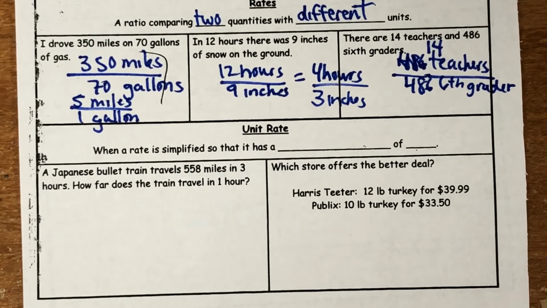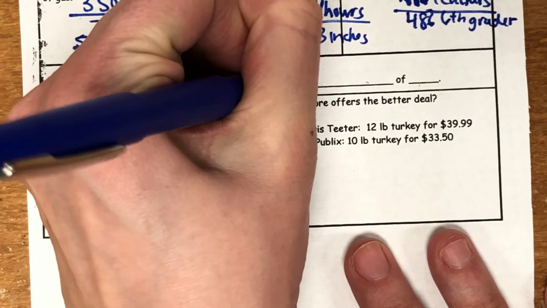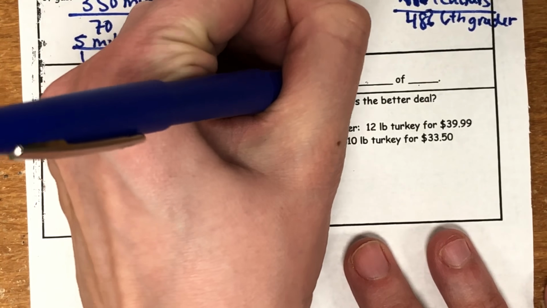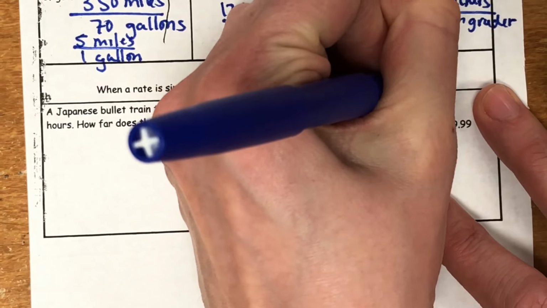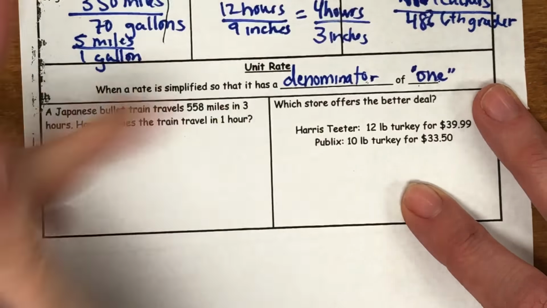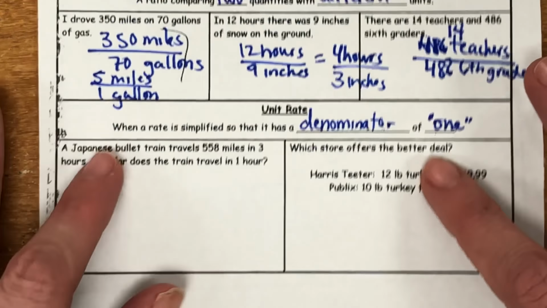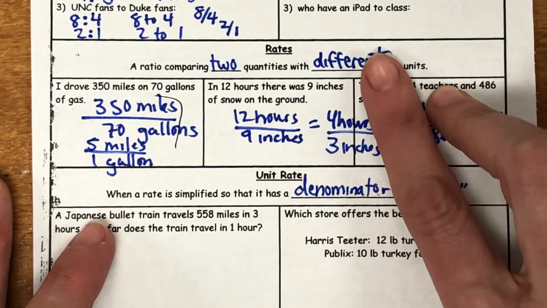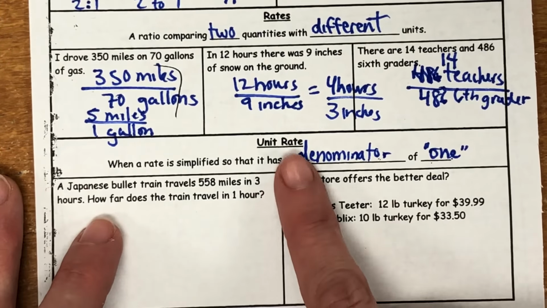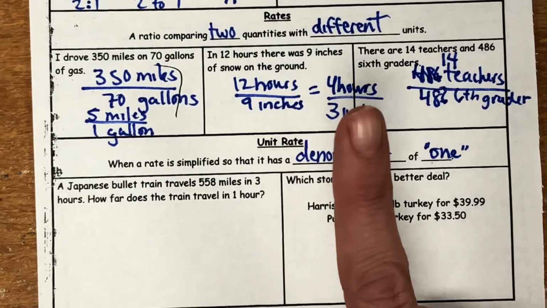And then unit rates. A unit rate is when a rate simplifies so that it has a denominator of 1. It's similar to rates, but the difference is that with unit rates, the bottom number is 1.